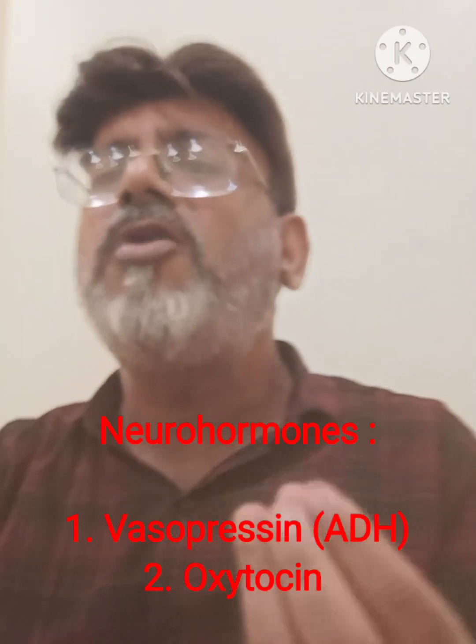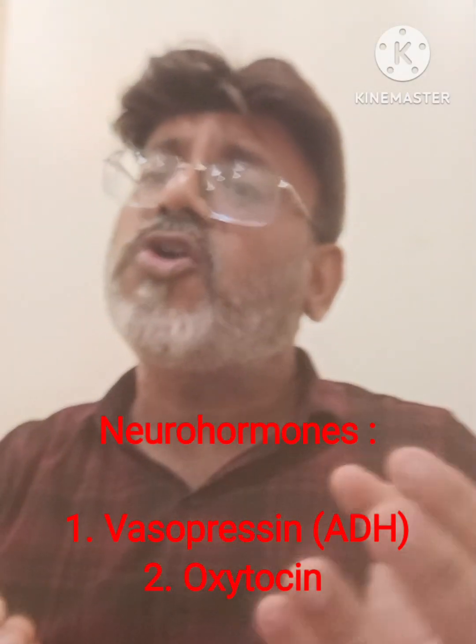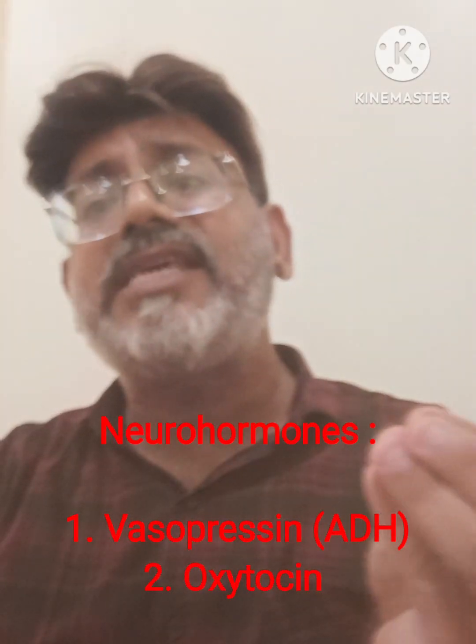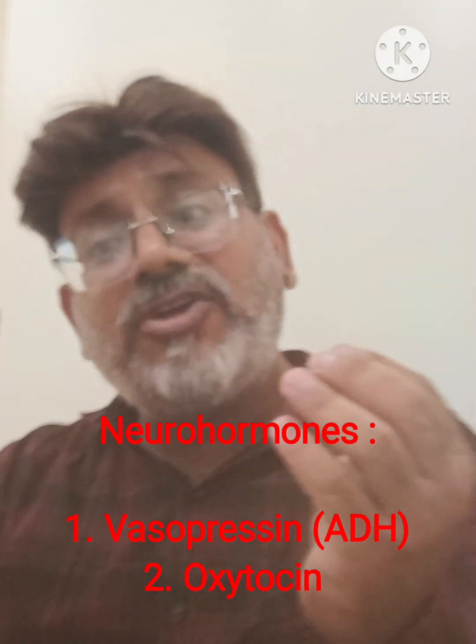Additionally, neurohormones like vasopressin, which is also called antidiuretic hormone, and oxytocin are synthesized in the hypothalamus, but they are transferred to the posterior pituitary for storage. These neurohormones, that is vasopressin and oxytocin, are released from the posterior pituitary when needed.